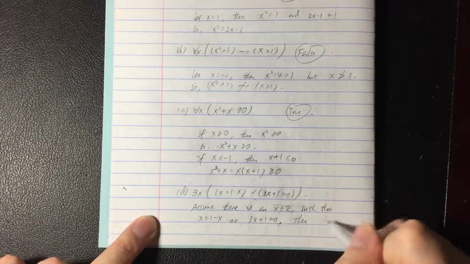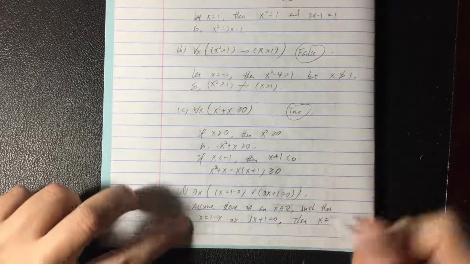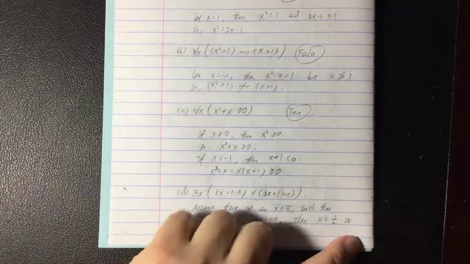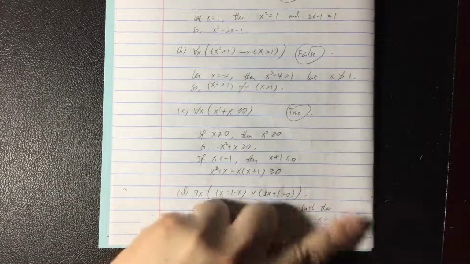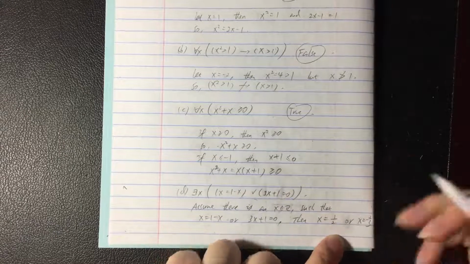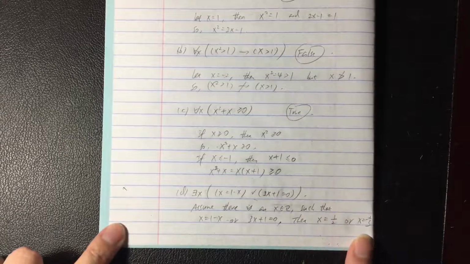Then x must be a half or negative 1/3. In both cases, x doesn't belong to the integers.